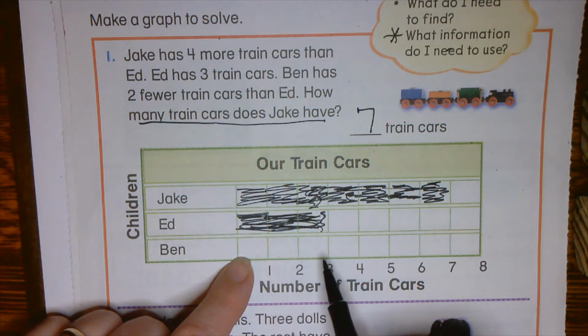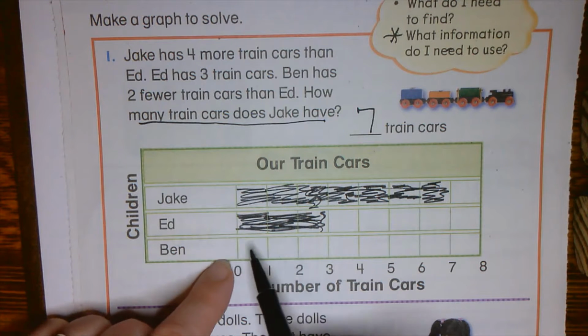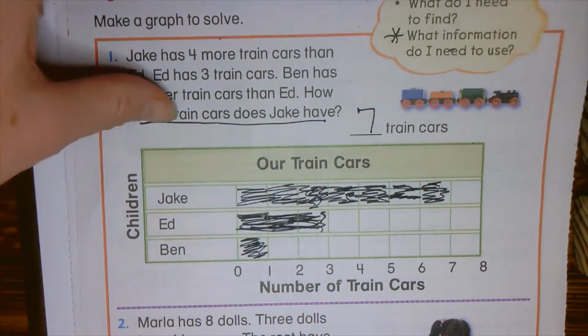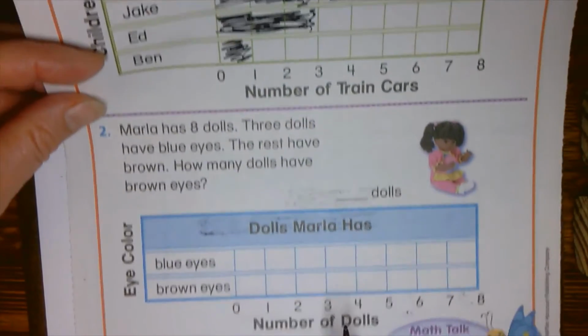Here's Ben's. Ed has 2 fewer. Oh, I did that backwards. Oh my goodness. Oh no, I didn't. Okay. Ben has 2 fewer than Ed. So here's Ed's. 2 back, 1 fewer, 2 fewer. Ben has just the 1, but we didn't actually need that information to solve the question, did we? Let's go on to number 2.